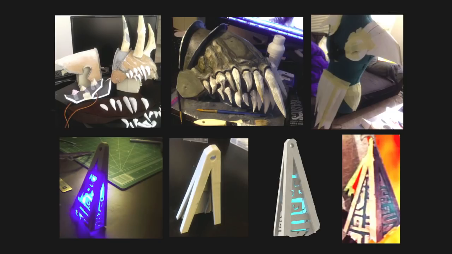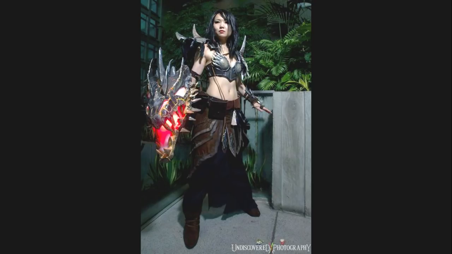And it's also really educational, because 3D modeling is something that I used to use in my work all the time. Yeah, it's a very educational process going through this. So this is one of the shots of the finished piece.